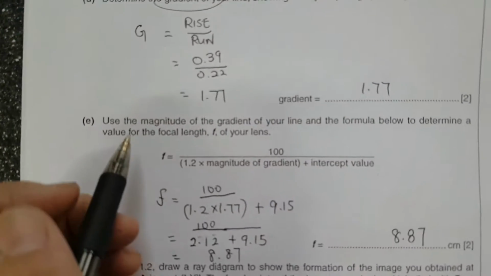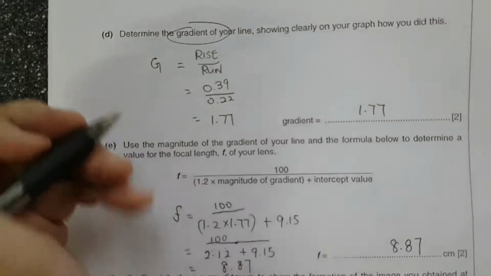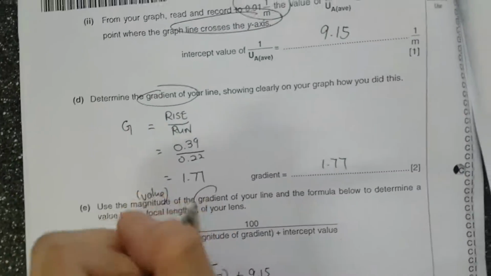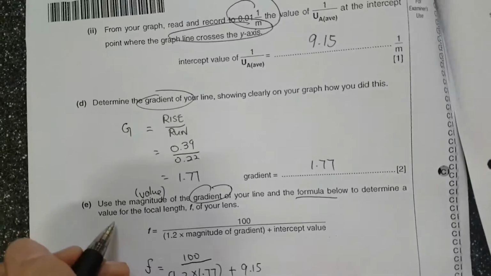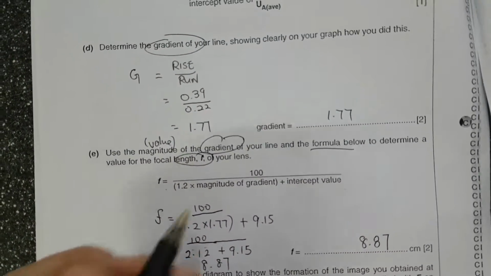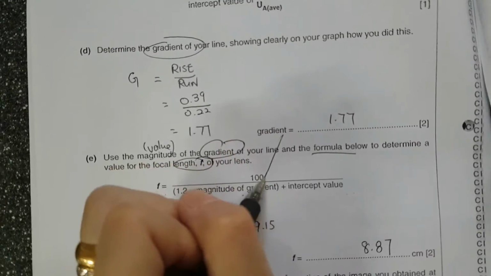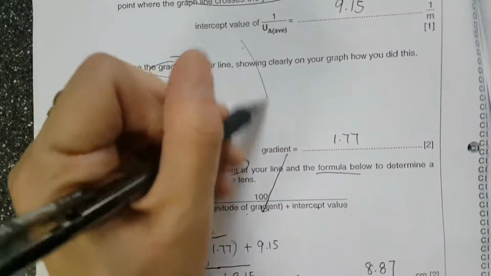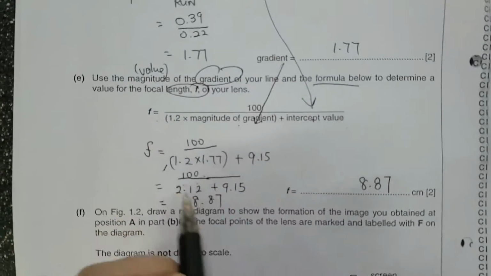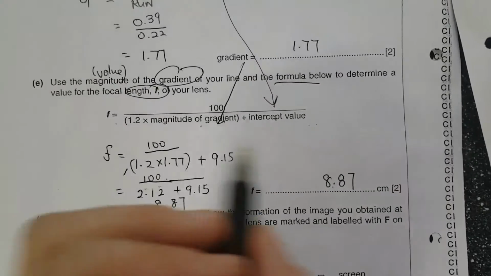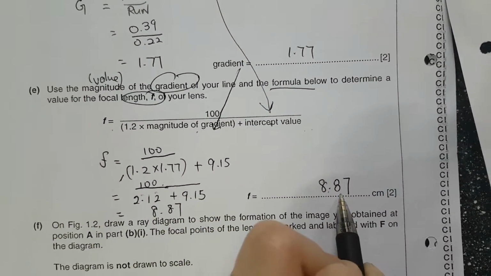Over here, again, read the question carefully. Use the magnitude. Magnitude means the value of the gradient, and the formula given below to find your focal length. So basically what I do is, what's my gradient from here, my value from here, and calculate, and this is my answer. Again, remember, answer to 3 significant figures.